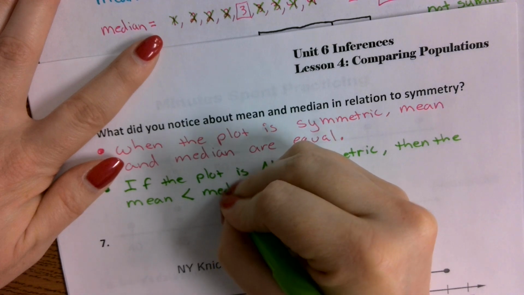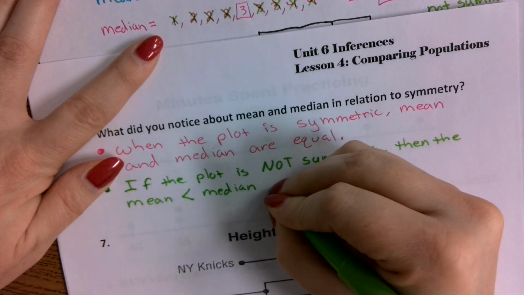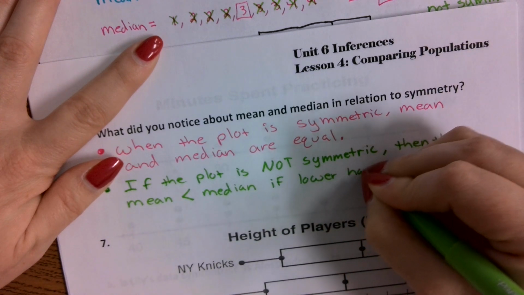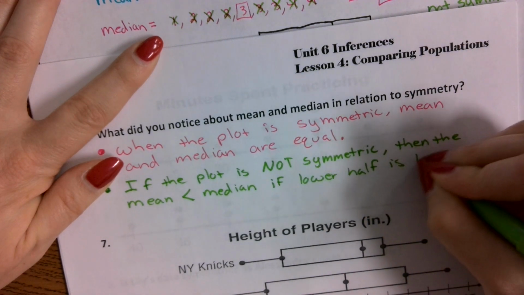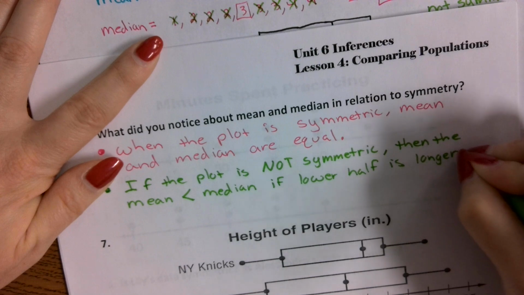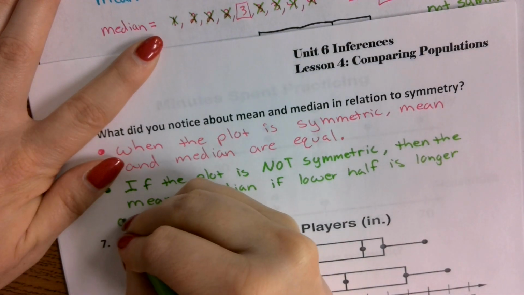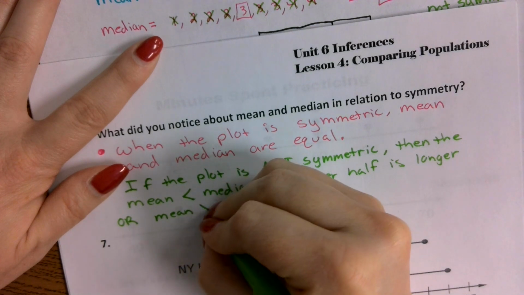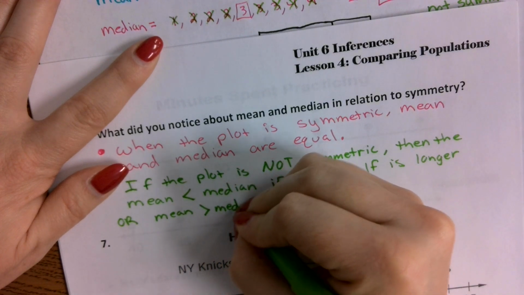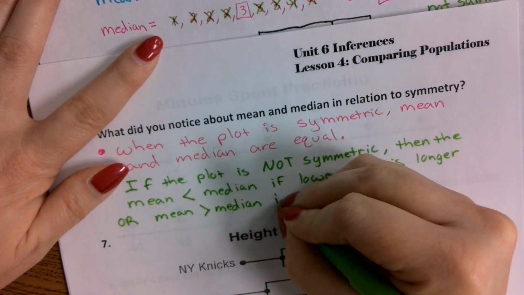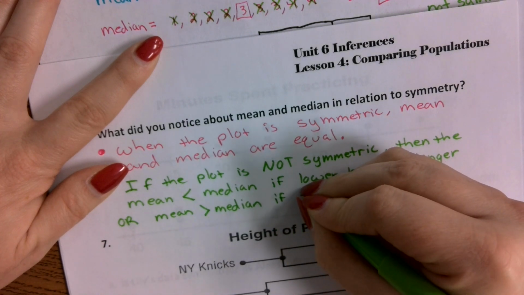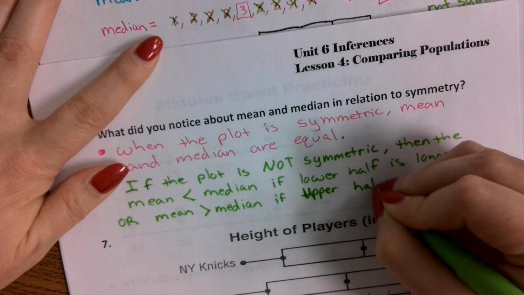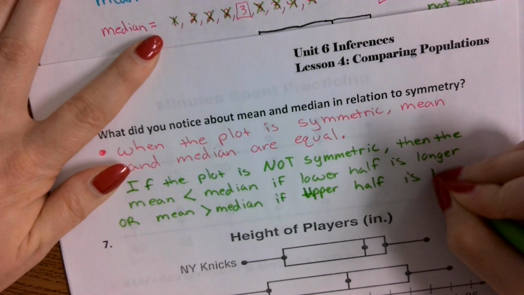Mean will be less than median if the lower half is longer. Or the mean is going to be greater than the median if the upper half is longer.